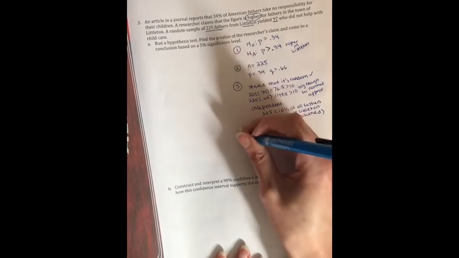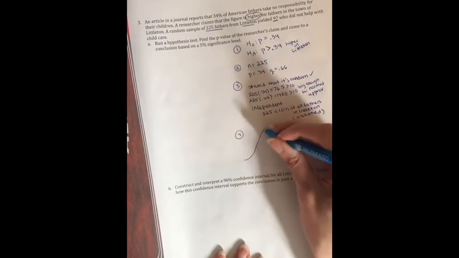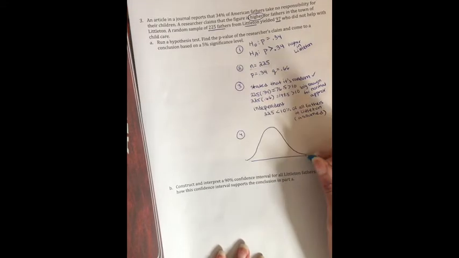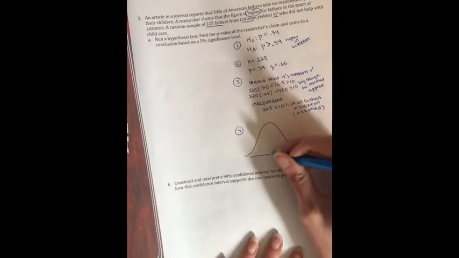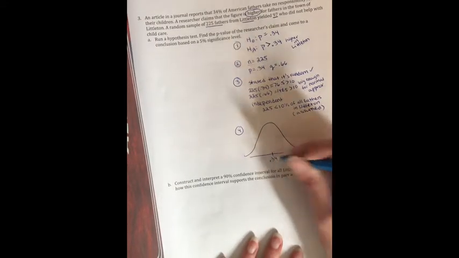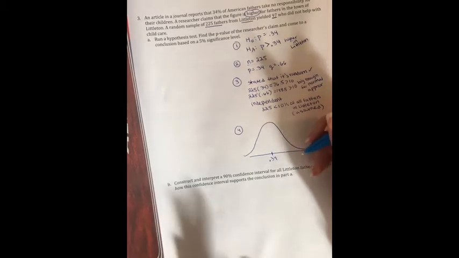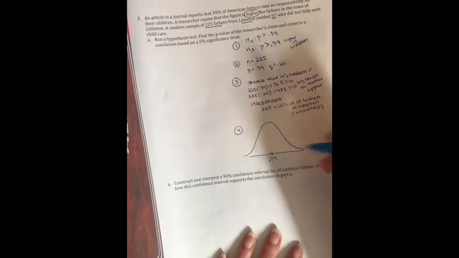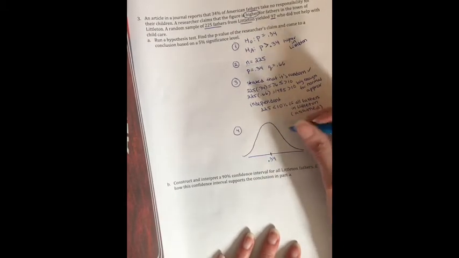I think I'm actually going to make it down here. So on our normal curve, we assume that our sample will show this 34%, since most samples will show 34%, like our population. But some samples will show a little bit more and some a little bit lower, so let's check it out.